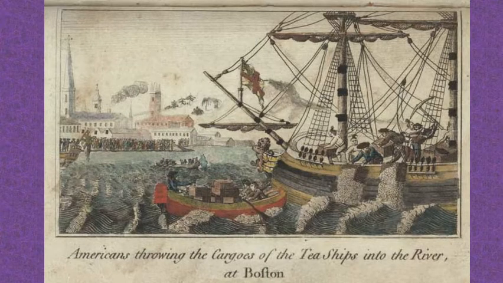Here's an illustration of the Boston Tea Party. This is one of the earliest illustrations of the Tea Party to show up in the years after the American Revolution.